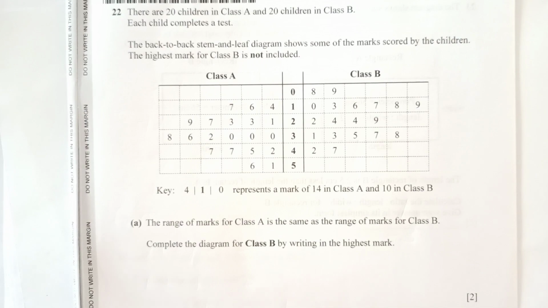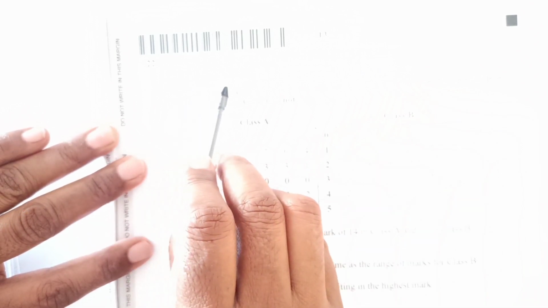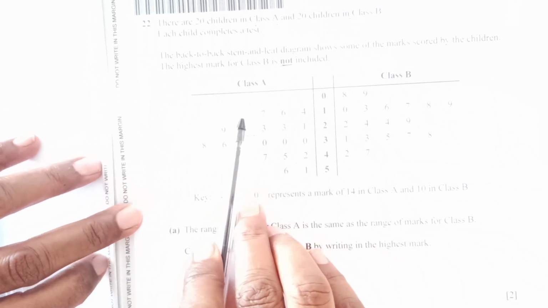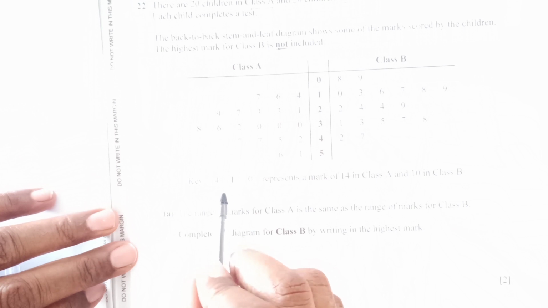Now number 22. There are 20 children in class A and 20 children in class B. Each child completes a test. A back-to-back stem and leaf diagram shows some of the marks scored by the children. The highest mark for class B is not included. One mark is missing here. This is class A, class B. I hope you all know how to read this. This means 41 if it's on the left hand side, and this means 10. It's written for class A and class B.